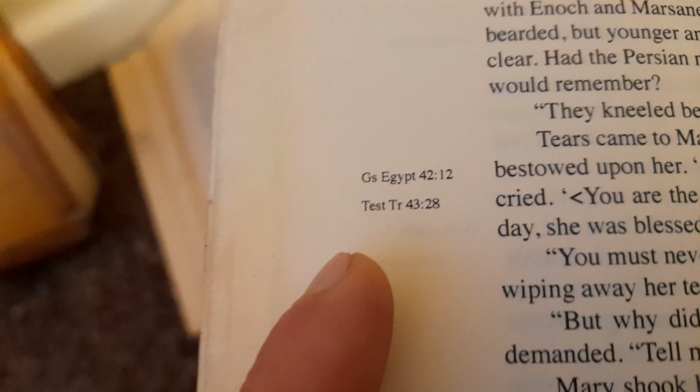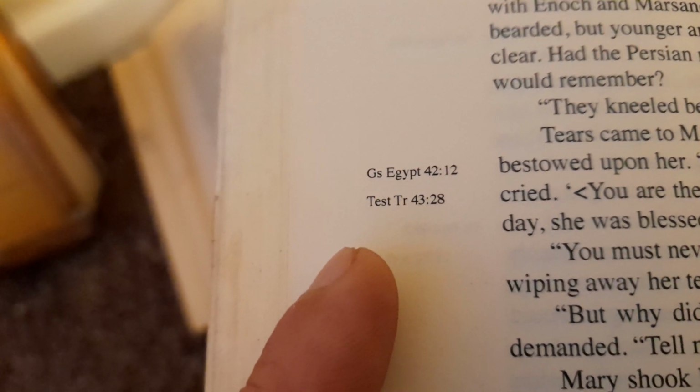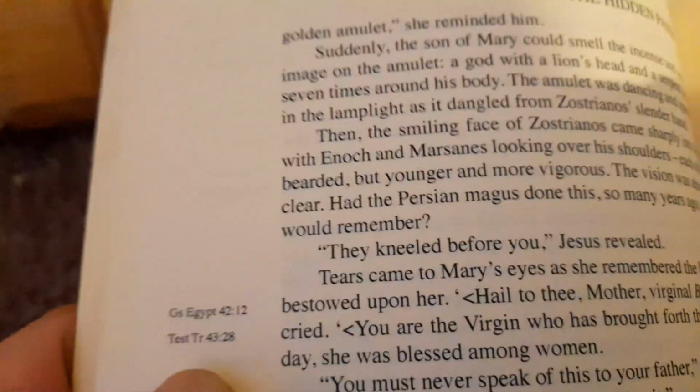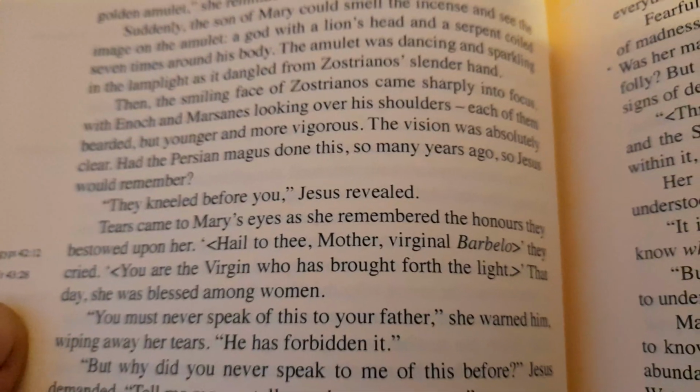So this one's like the Gospel of the Egyptians, and I don't know why the camera keeps going out of focus. So the Gospel of the Egyptians and the Testimony of Truth. So if I was to just bring that up now in the Nag Hammadi. Right, so this is a quotation here.